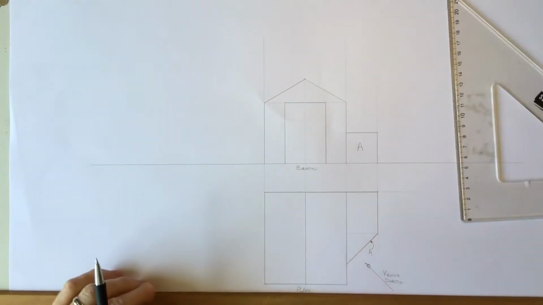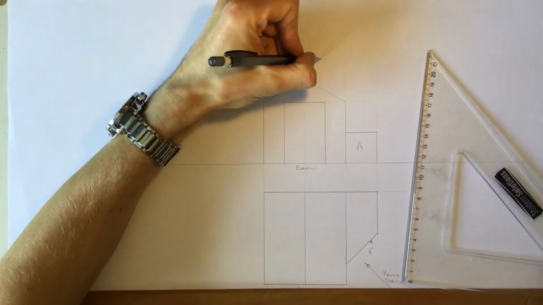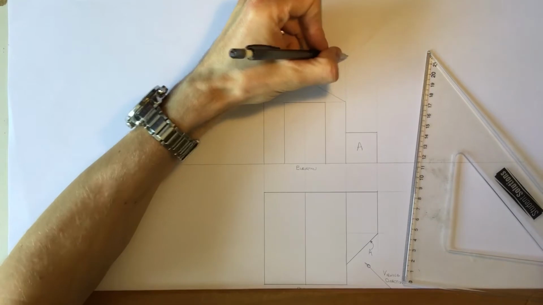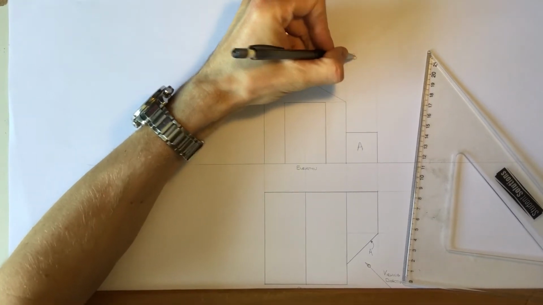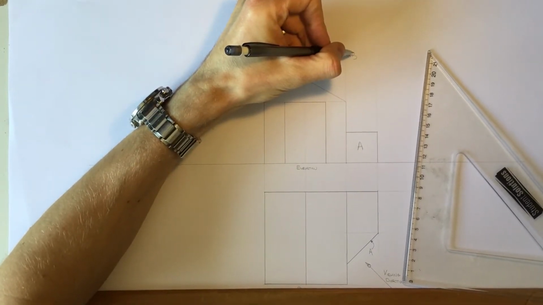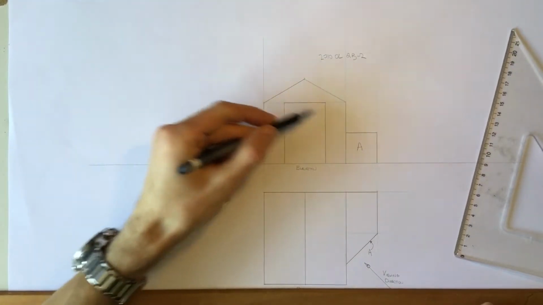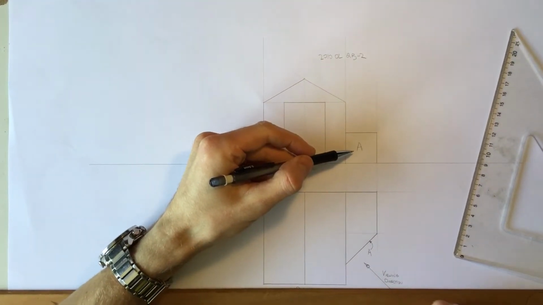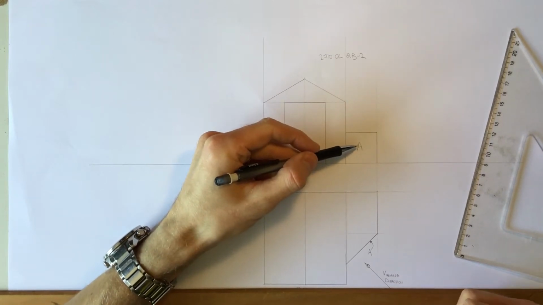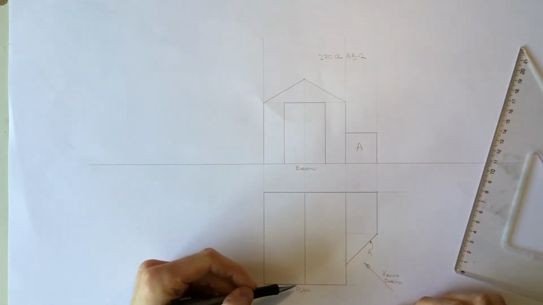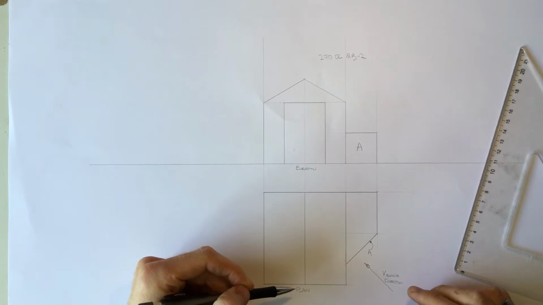Okay, here's the 2010 ordinary level question B2. Okay, so it's a greenhouse and a compost bin attached here. So there's your elevation, there's the plan, and we need an auxiliary view.